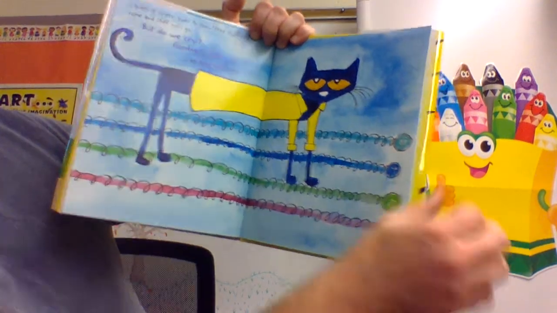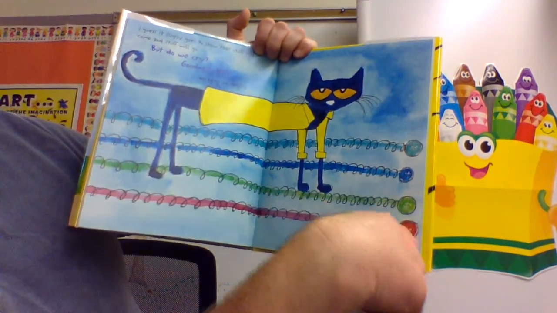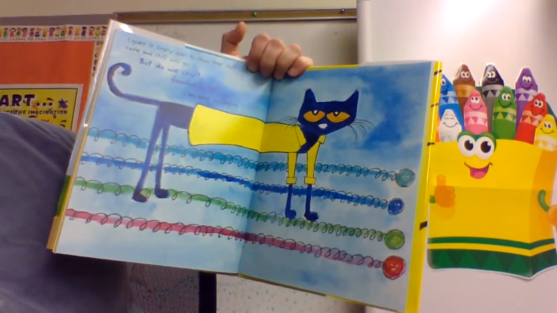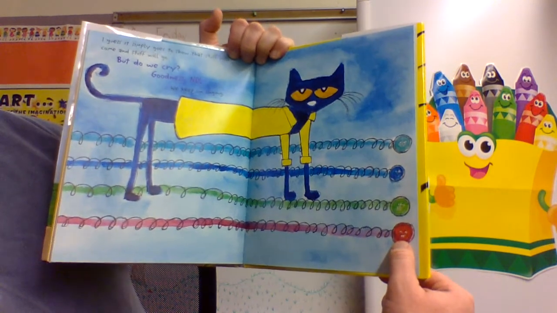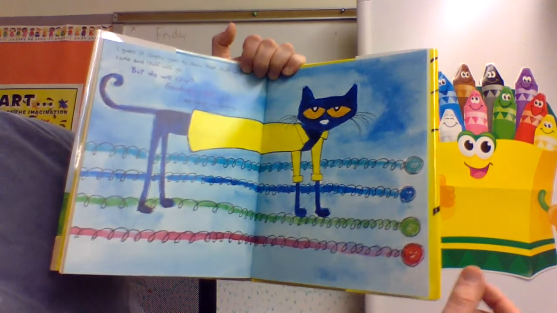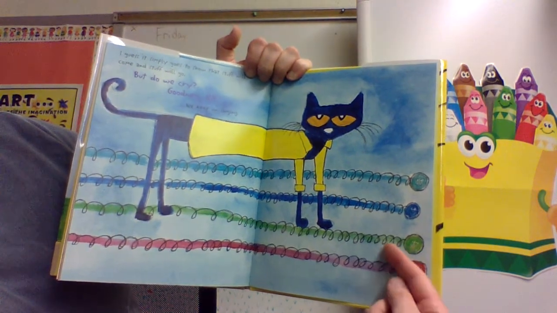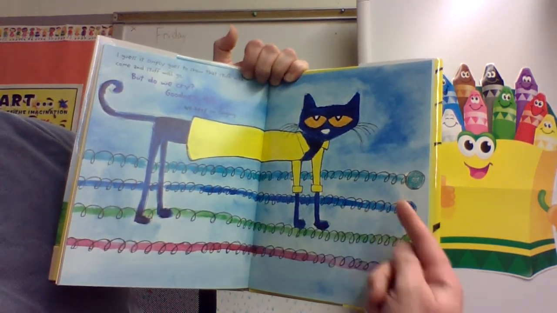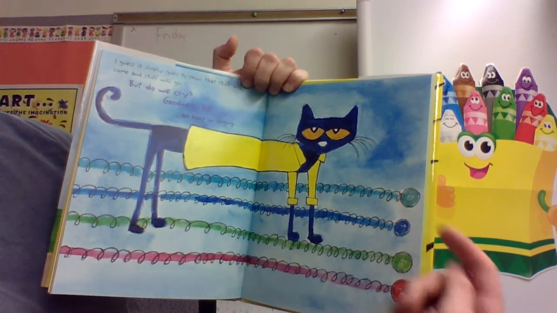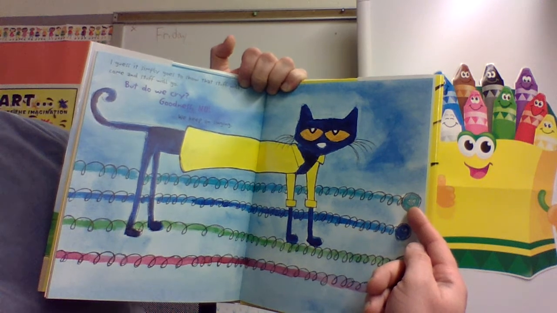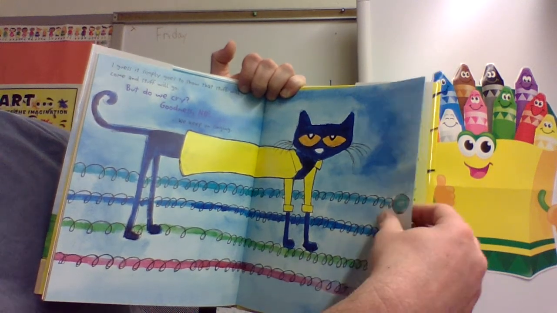Well, this is really fun. What colors do you see before we sing our song? Okay, what color is this? That's right, that's red or pink. How about this one? Green. Same color as Pete. Blue. I would say turquoise.